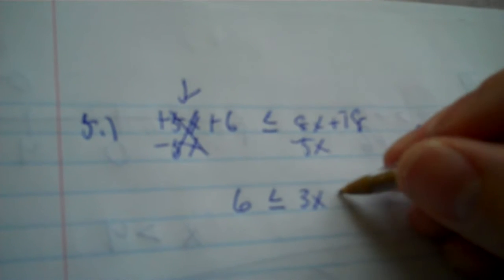Okay, number 5. 5x plus 6 is less than or equal to 8x minus 18. Now I can't make the wall because there's two x's, okay? So let's mark out the smaller one and either add or subtract that. So it's positive, so we're going to minus 5x. And then minus it from the 8x, plus negative if you want. So line up your symbol, and we have 6. 8 minus 5 is 3x, plus negative 18.